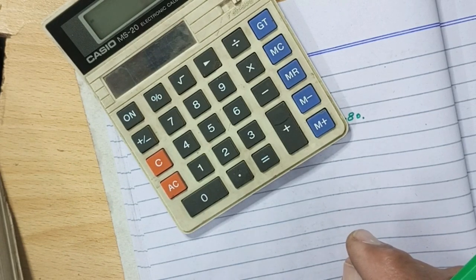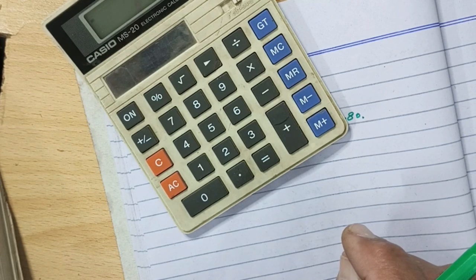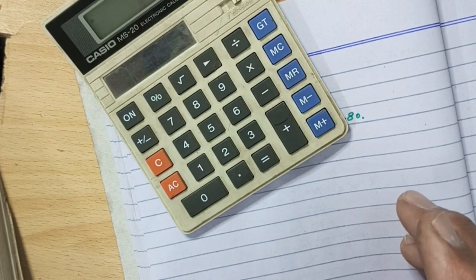That means I bought it for $10. So this was my cost price, and the sale price for the customer will be $13. So $3 I have earned from one calculator.